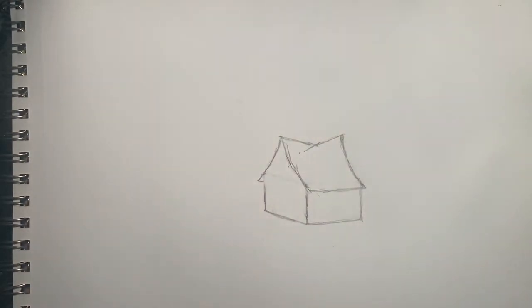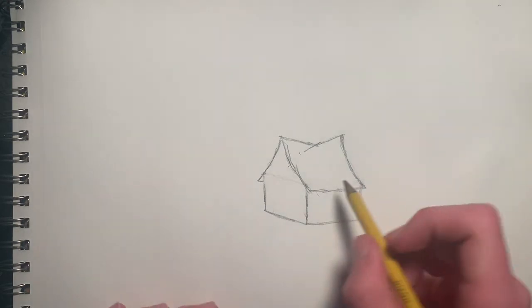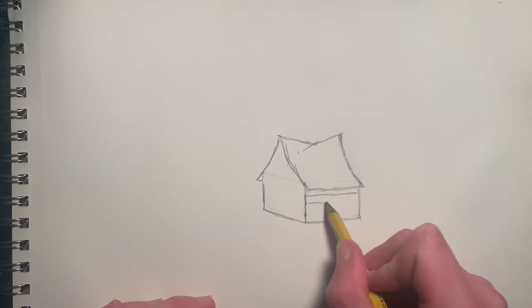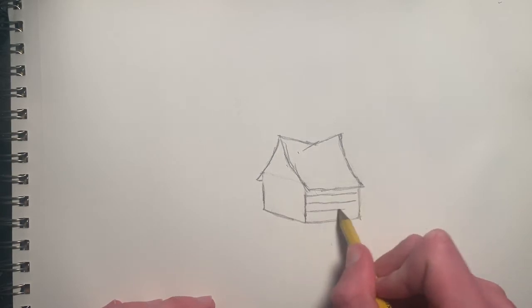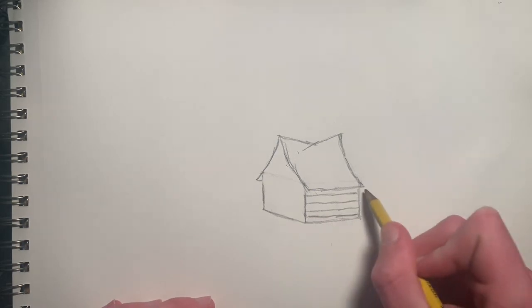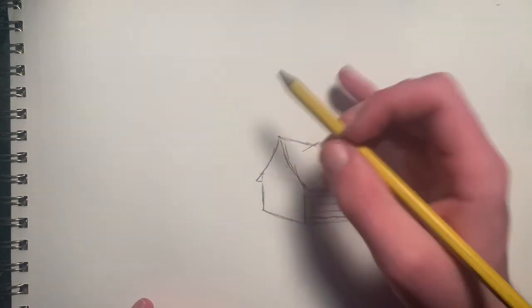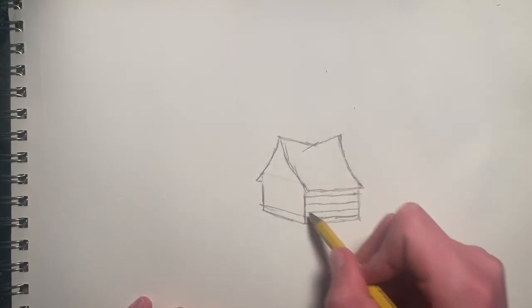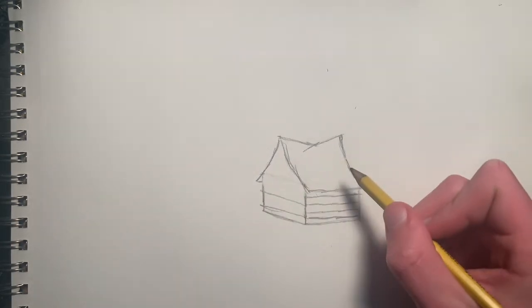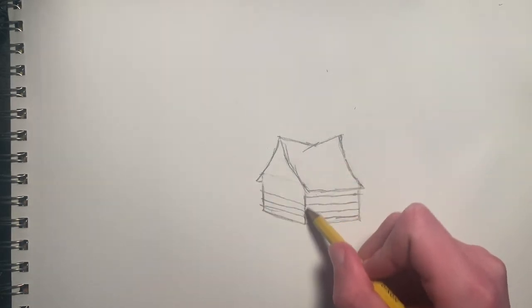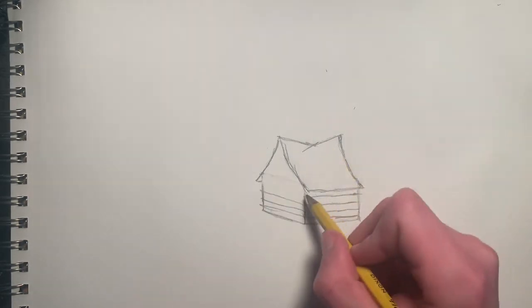The first thing I'm going to do for adding detail is to make some planks on the wall. You're going to do that by just making some horizontal lines going across, just like that. And then you're going to do the same thing with these lines on the front of the house. And make sure that these planks connect to the planks on this side of the house too.